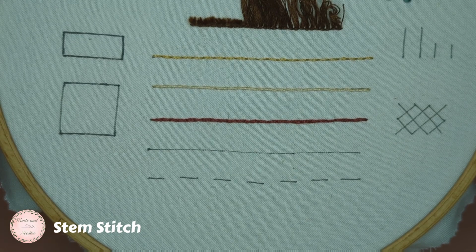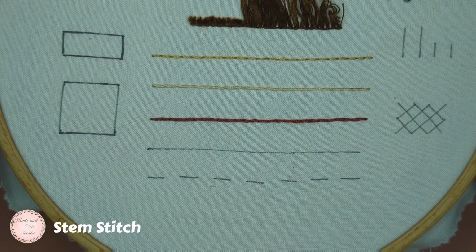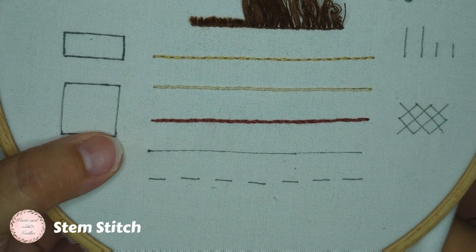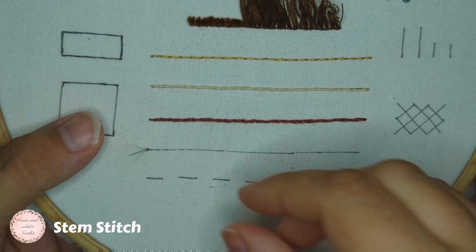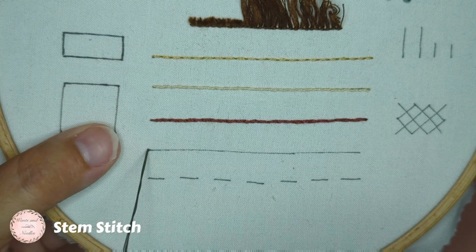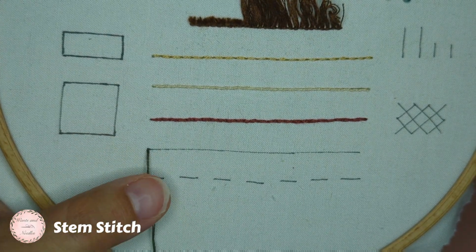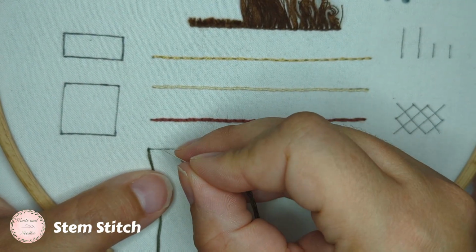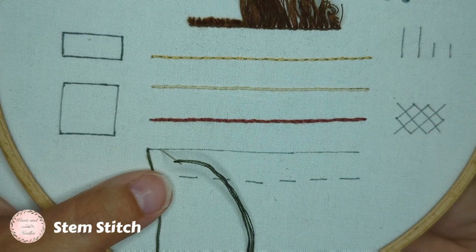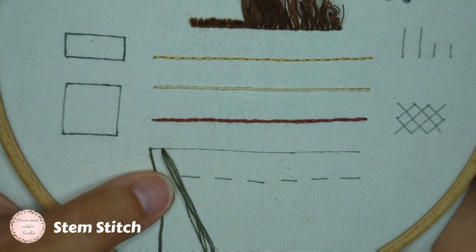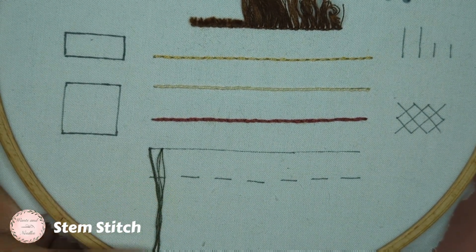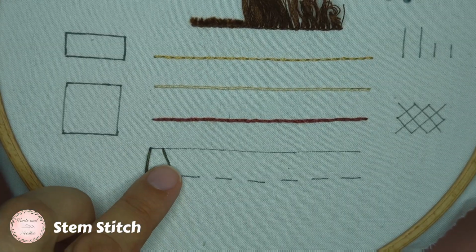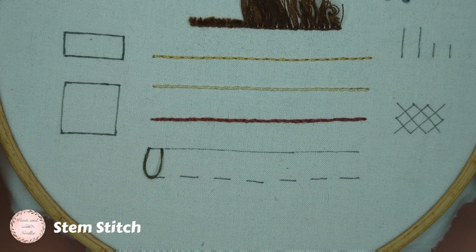In this video, we're going to take a look at stem stitch. For stem stitch, you're going to bring your needle up through the back of your fabric, and you're going to advance forward 1 stitch length. As you pull that thread through, make sure you leave a small loop underneath your stitch line.